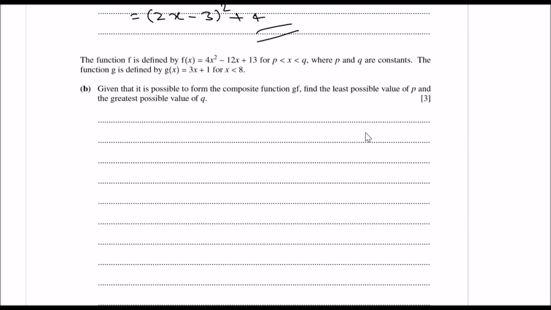What we can do, look at this. As we know, we can write gf(x), the composite function. So we need to put f(x) into g(x). So 3 times, we have 3x + 1.